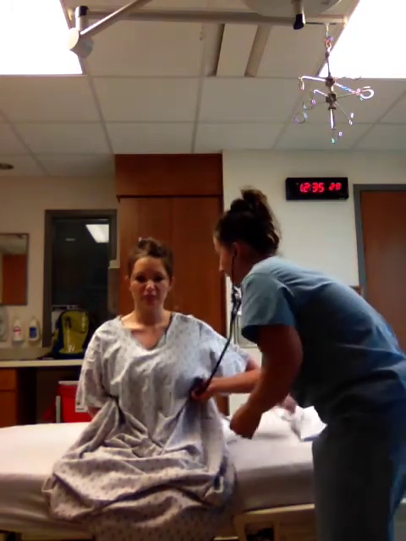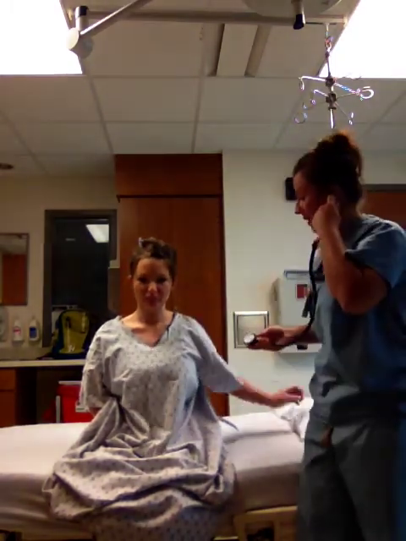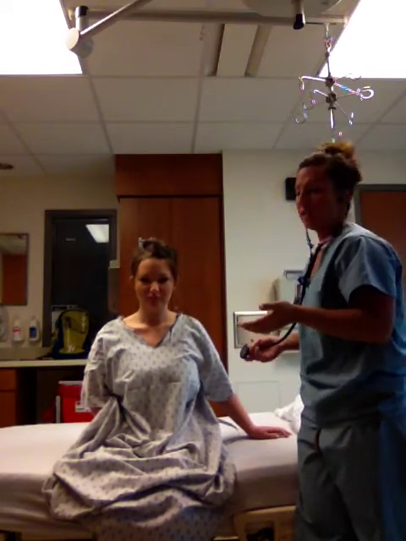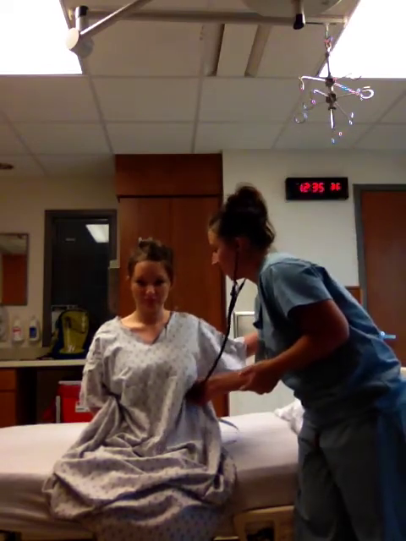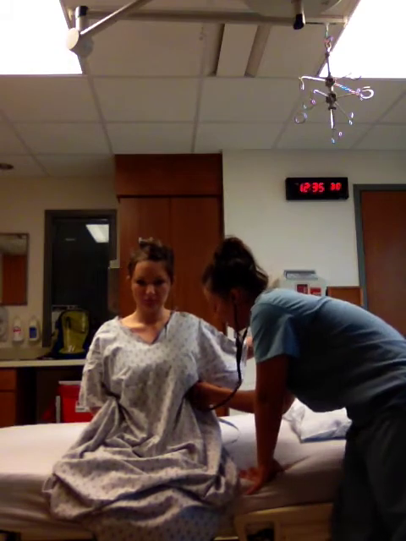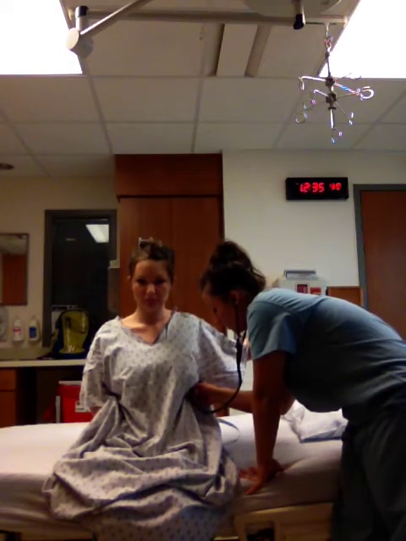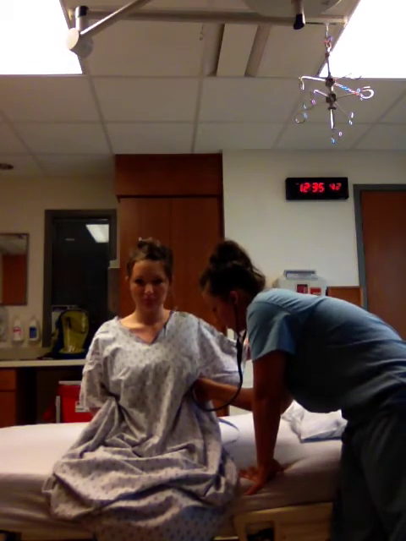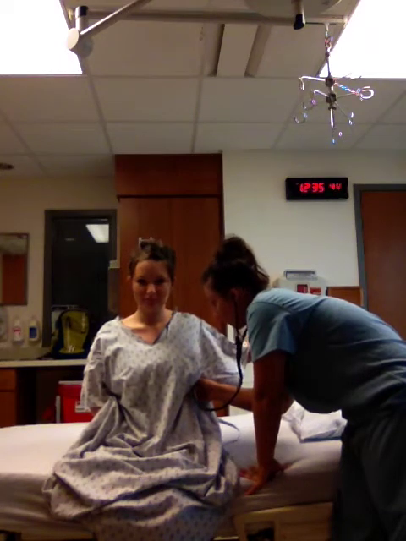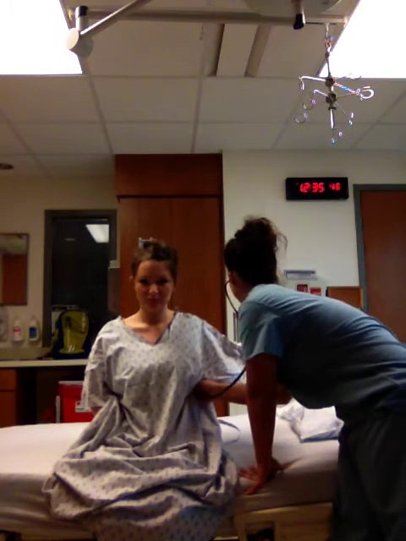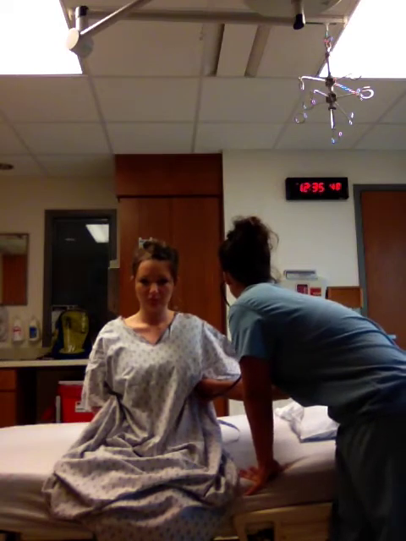Okay, and women especially, sometimes you have to lift the breast tissue. You just have to maintain some privacy and let them know what you're doing. Okay, and now I'm going to count the apical pulse for 30 seconds.